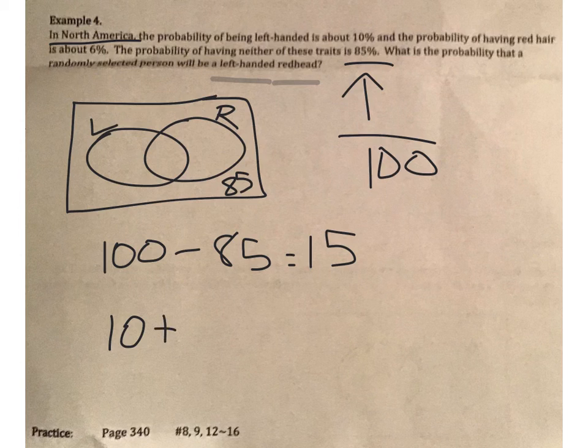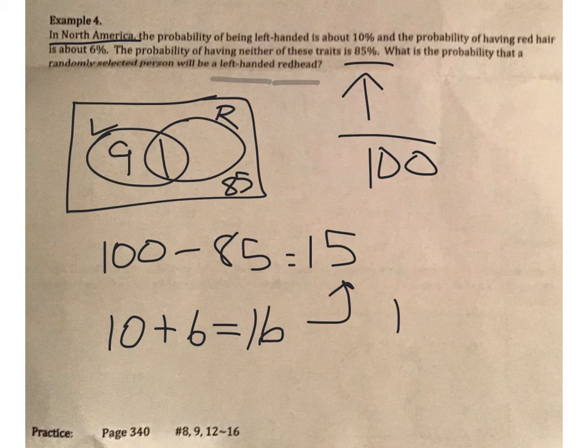And then red hair was 6%. And so if we add those two together, we're at 16, which we can see that we're over by 1. So that means in our overlap space, there's going to be 1. And then we know left-handed needs to add to 10. So 10 minus 1 is a 9. And red hair needs to add to 6. So 5 plus 1 is a 6.